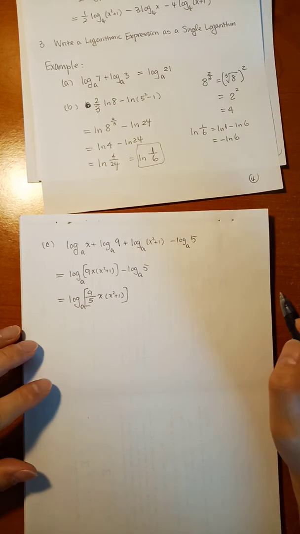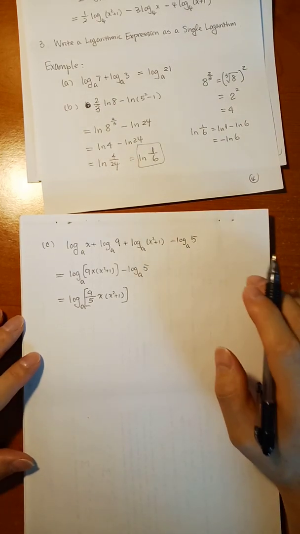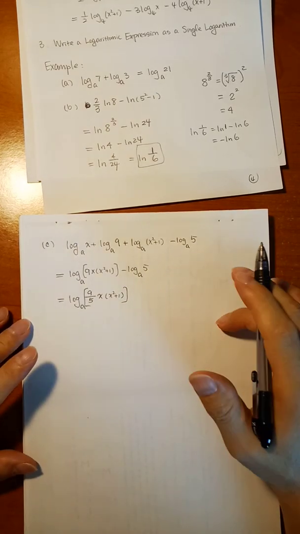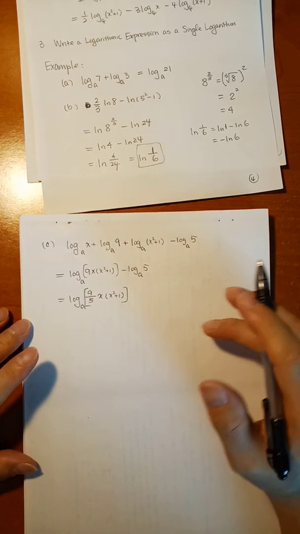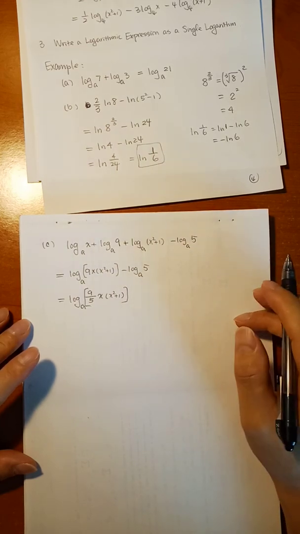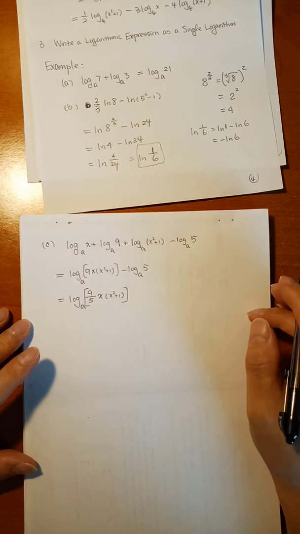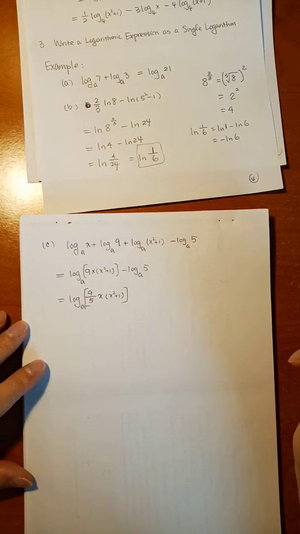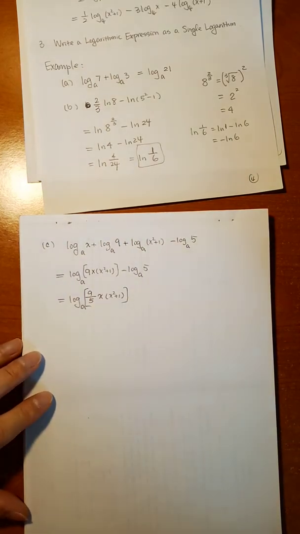Okay, so those are the properties of the logarithmic function. The log of a product is the sum of logs. The log of a quotient is the difference of logs. The log of a power is the power times the log. Right? So that's all three properties. And then let's see.